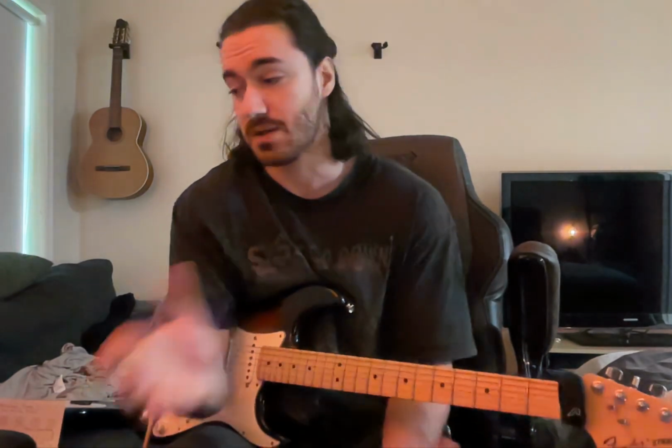So, similar to the major pentatonics, the minor pentatonic is a 5-note scale. You want to think of it as derived from the minor scale, but it's missing 2 notes. It's missing 2 different notes from the major pentatonic. So you take a minor scale and remove the 2 and the 6. We're left with 1, 3, 4, 5, 7, back to 1.